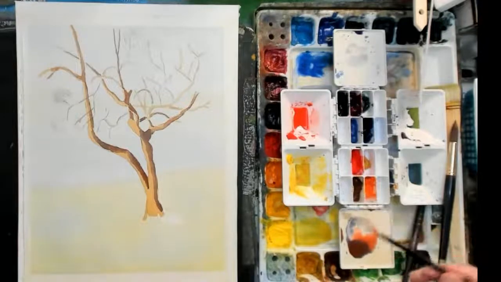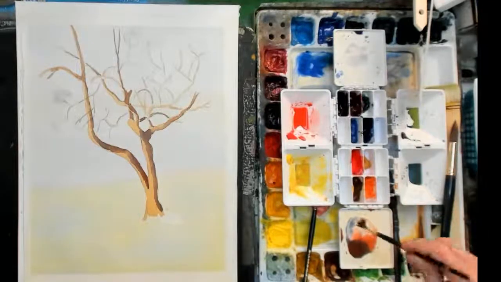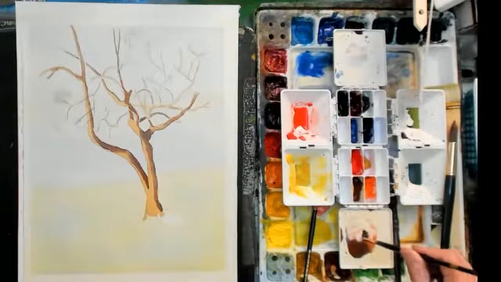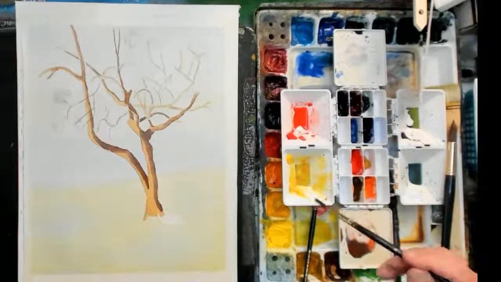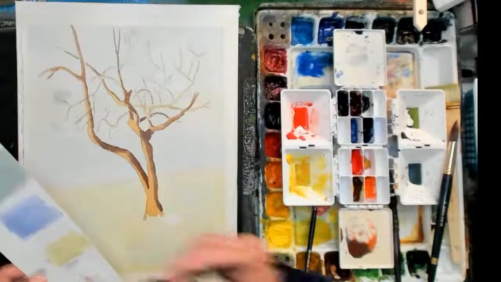You could also use a round brush. You could use a round brush also, just by pressing down on the palette, get some paint in there. Do a few brush strokes. Do a few practice strokes.